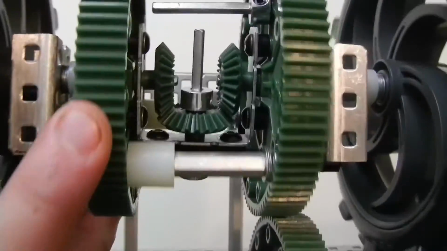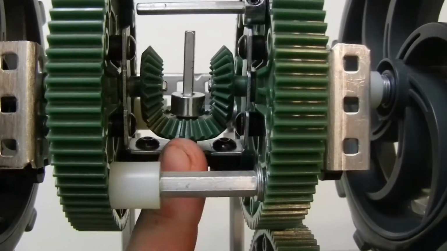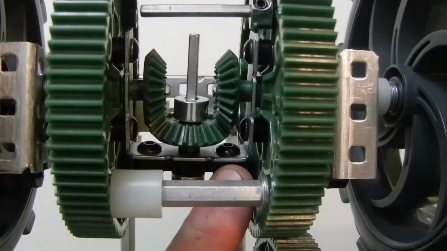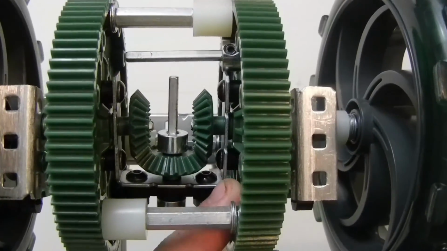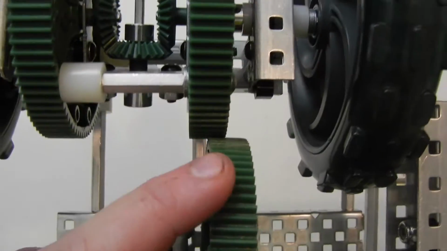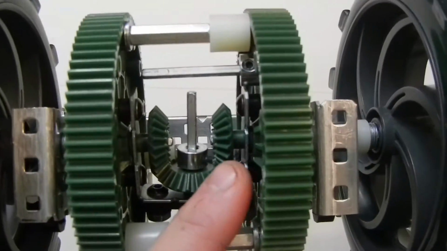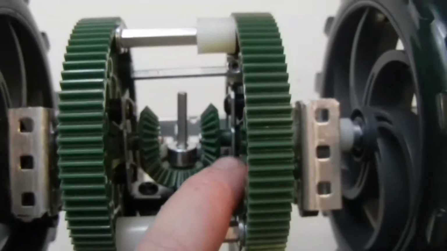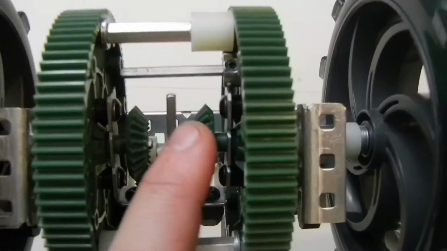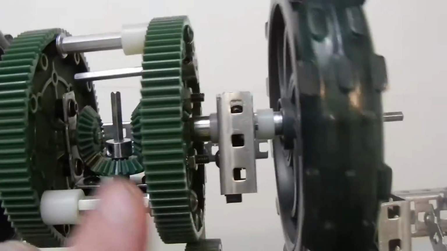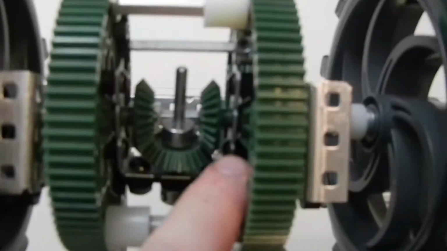Oh, excuse me. As you can see, you've got your third bevel gear, which is connected here on the metal bar that's screwed onto this 84-tooth gear, which is being driven by this gear. And so this beveled gear is not connected to this 84-tooth gear, and it smoothly rides on or through the gear. But this beveled gear is connected to this wheel, as you can see.